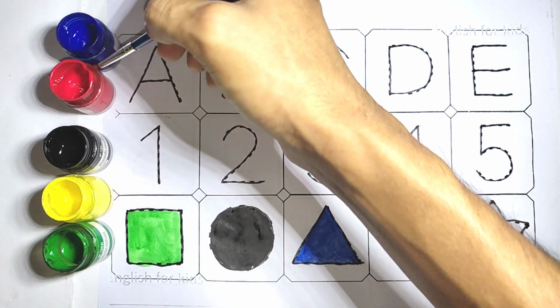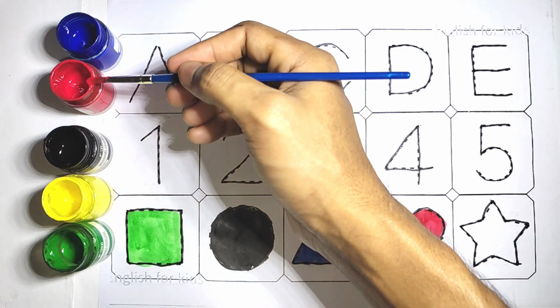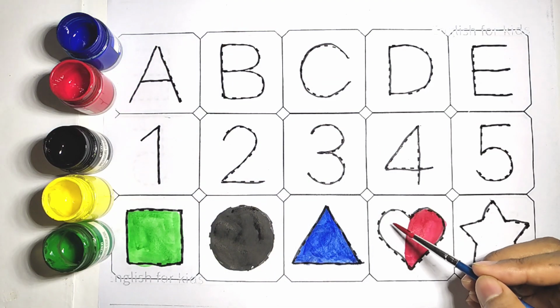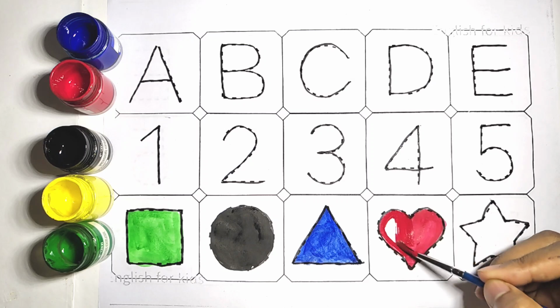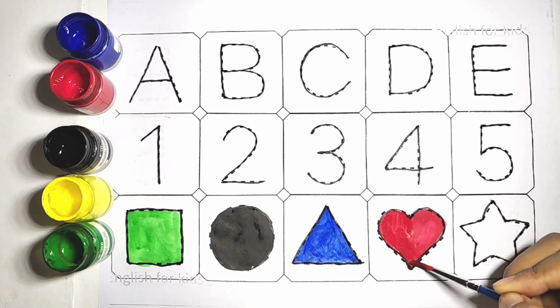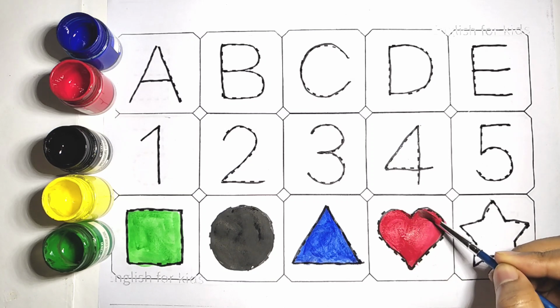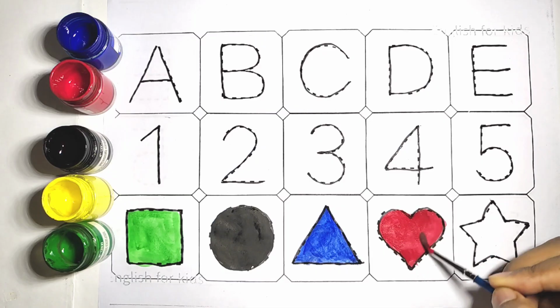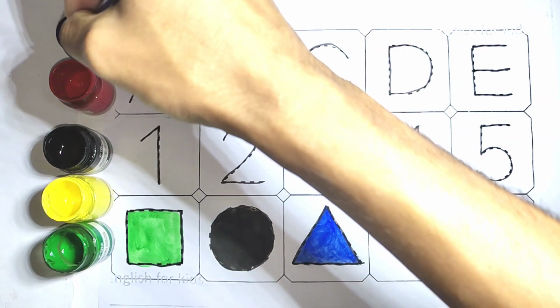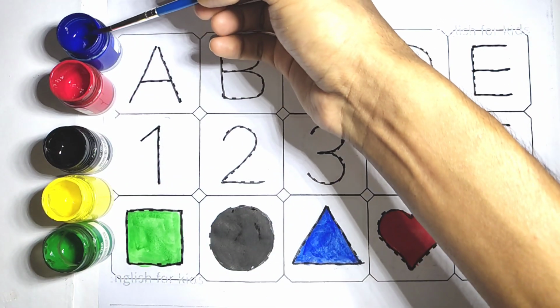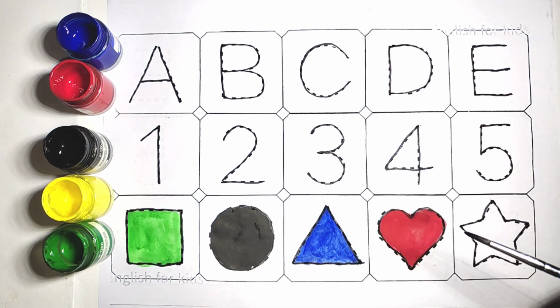The shape of heart. Now we draw the shape of star. Blue color. We again use blue color.